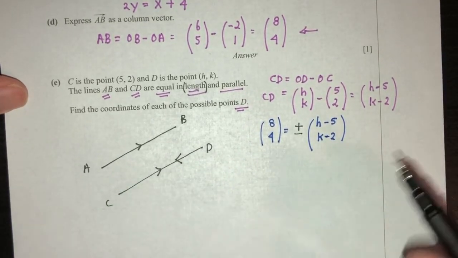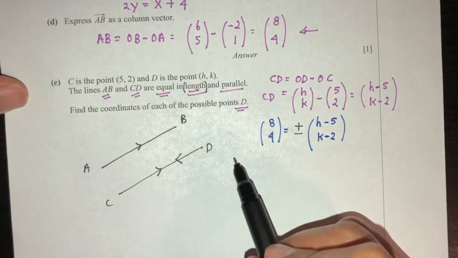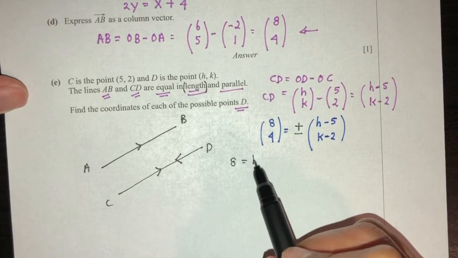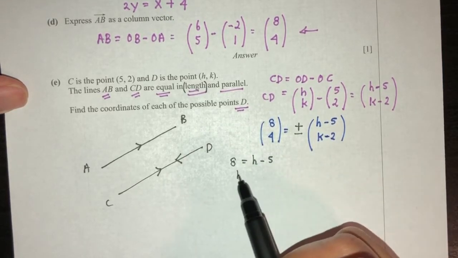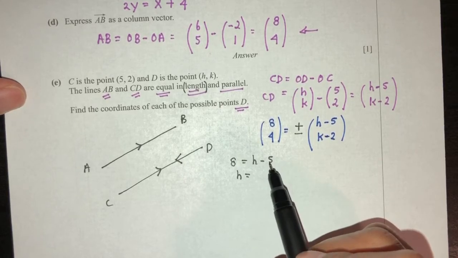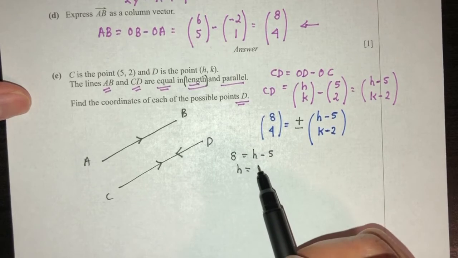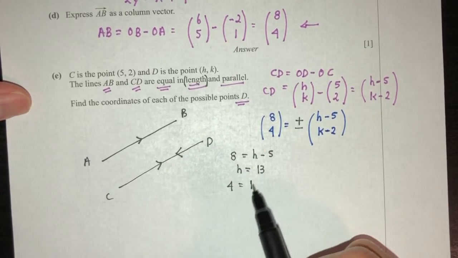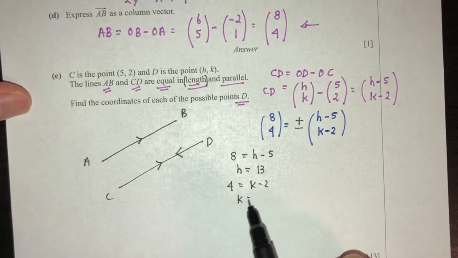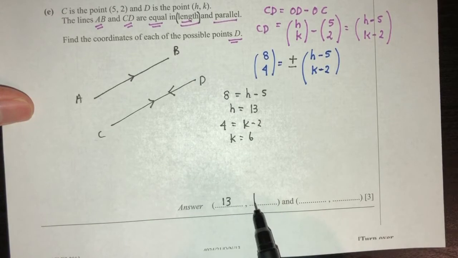Okay, so let's solve this. For the first one, let's take plus first. So we have 8 equal to h minus 5. So you will have the value of h as, this is the first point, h will be 8 plus 5, that will be 13. And the value of k, 4 equal to k minus 2, k will be 6. So the first one will be (13, 6).